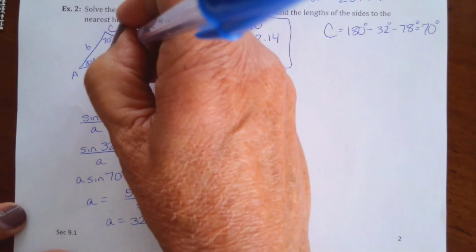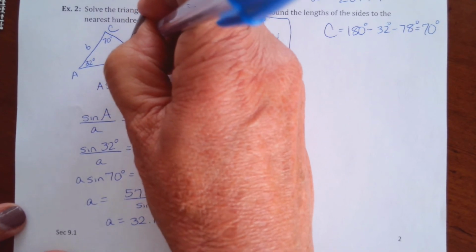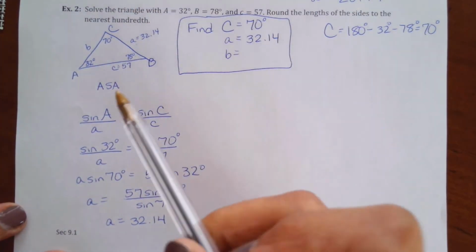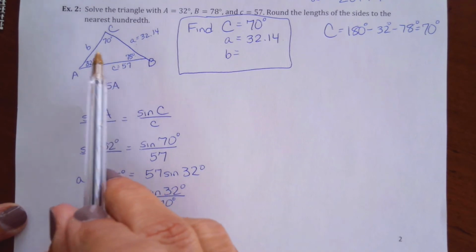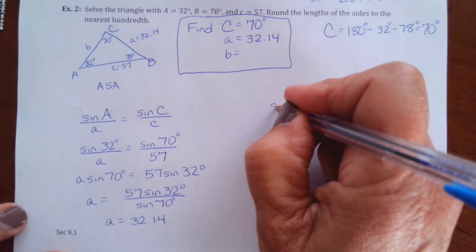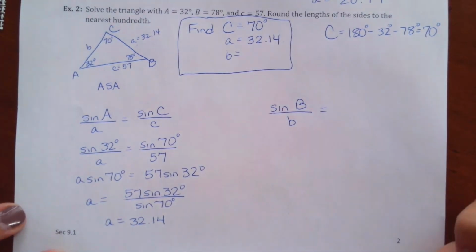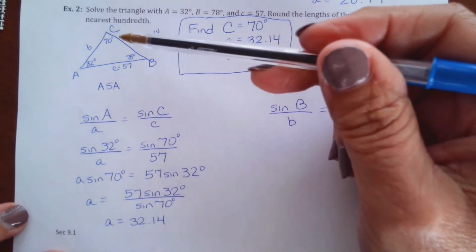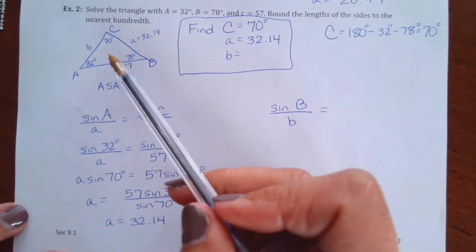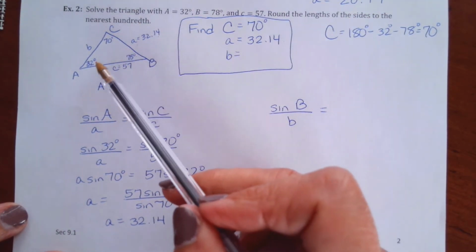All right, so now we have side A is 32.14. The last thing we're going to do is find side B. So that is the sine of B over B. Now again, you can use either your ratio for C or your ratio for A. It doesn't really matter.